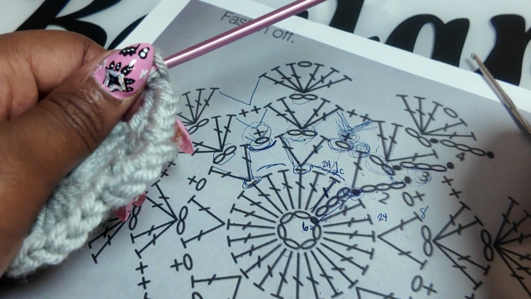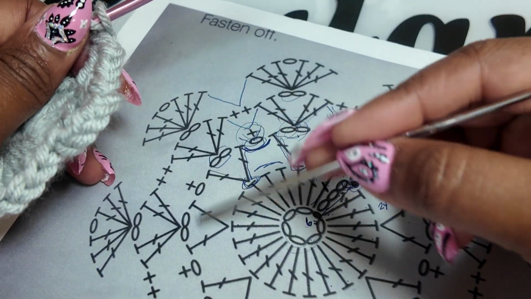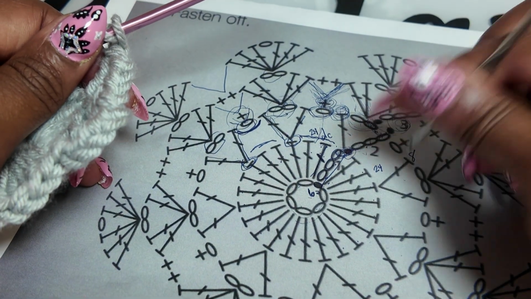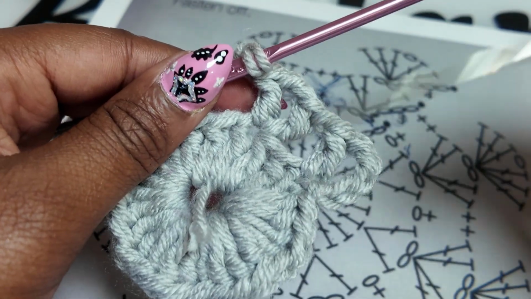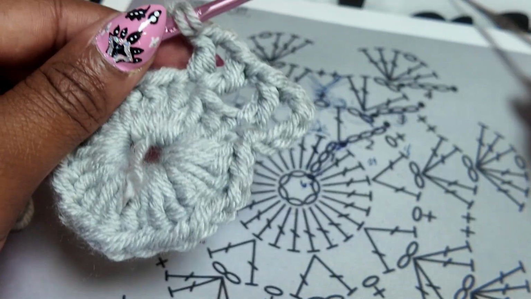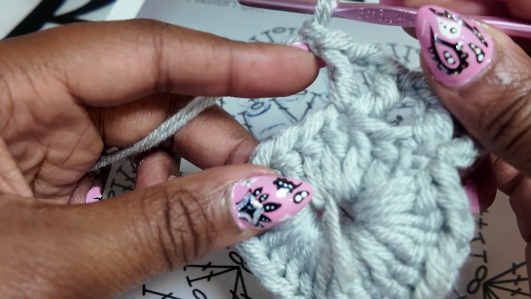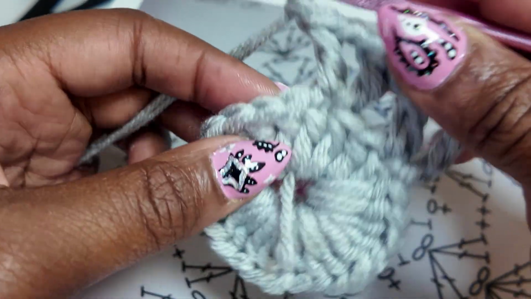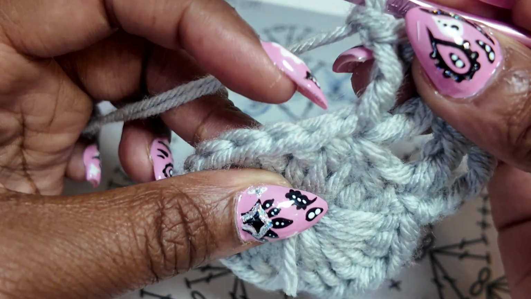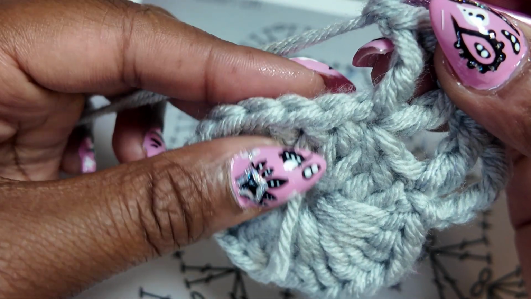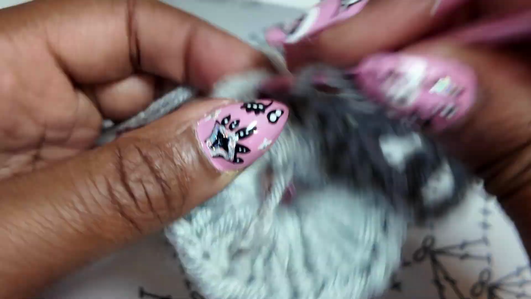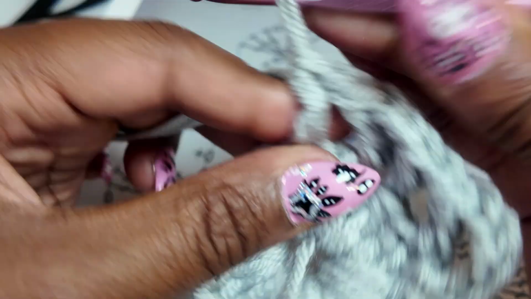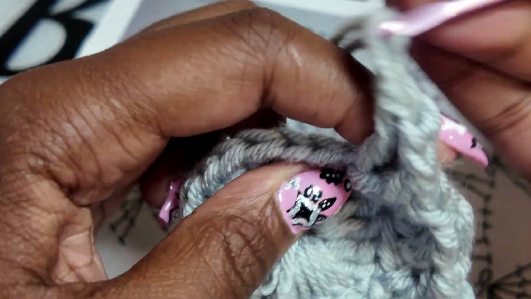So this is that same pattern we're going to do around 8 times. So after that, I have 1, 2, then I'm just going to do 6 more. So after that, chain 1, skipping 2, 1, 2, into that third stitch there with a double crochet, chain 2, double crochet in that same space, chain 1.